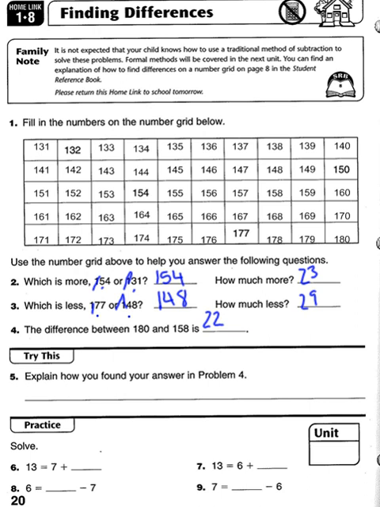The next question is the try this. Number 5 asks you to explain how you found the answer in number 4. Some of the students may have used addition or subtraction. They could have counted using the number grid. I will write that I used the number grid.